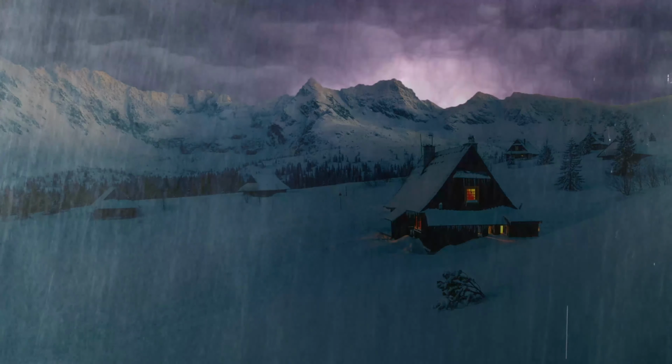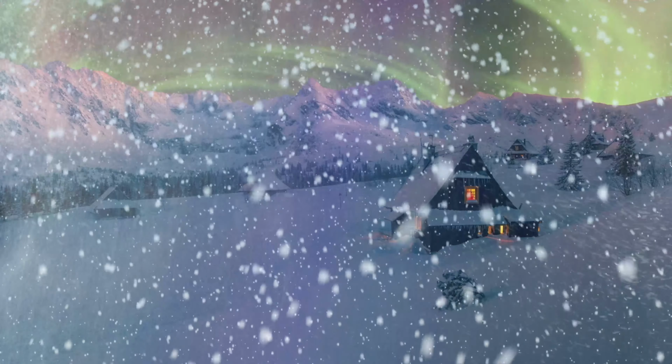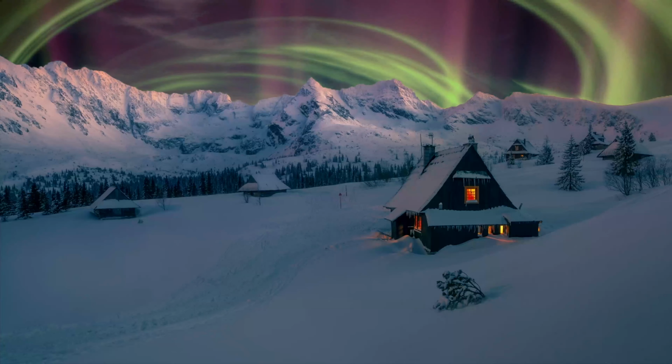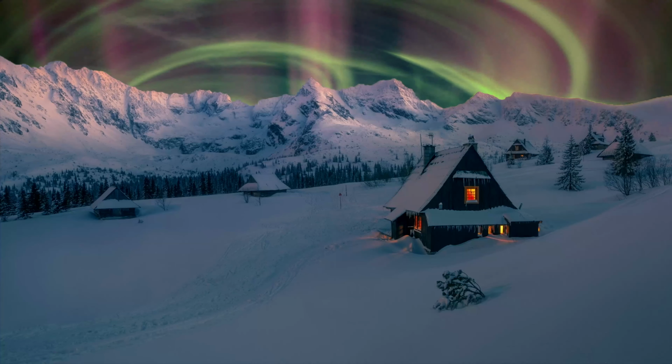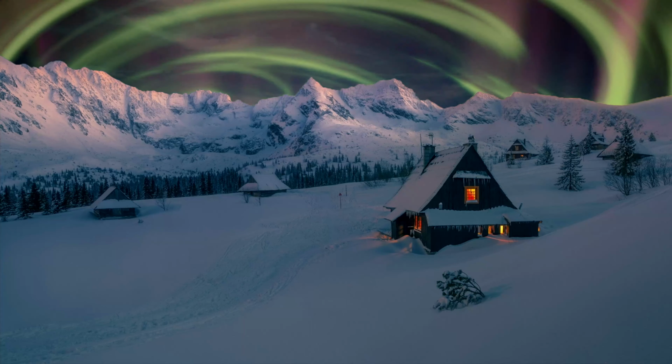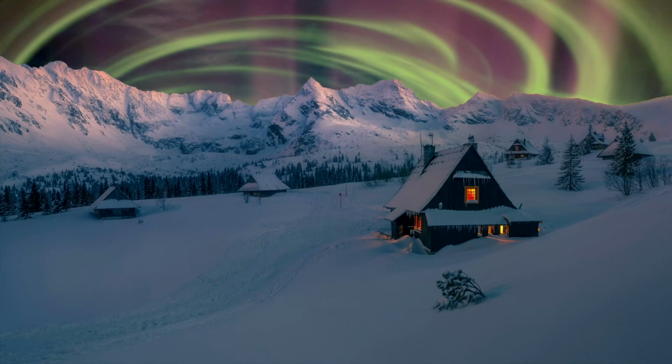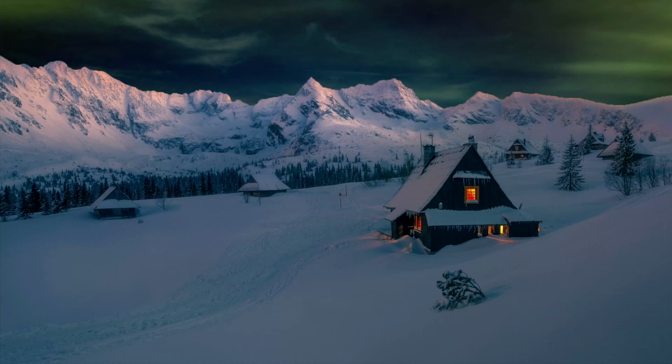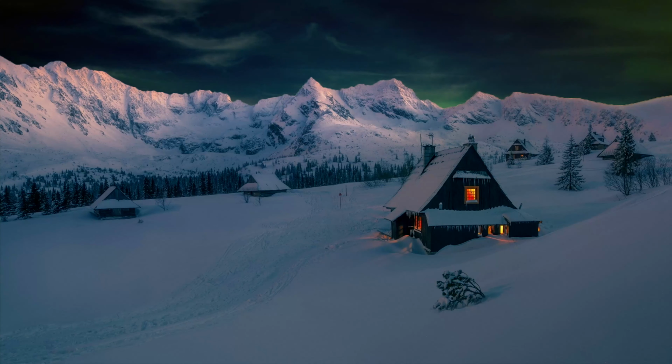Then you can add a blizzard. This is by far the most dramatic. Of course, with or without snow, you can also have the northern lights as well. What I found is, with all of these combinations, there's lots of different ways of orientating this video. So you could have a different type of northern lights, a subtle one or a dramatic one.